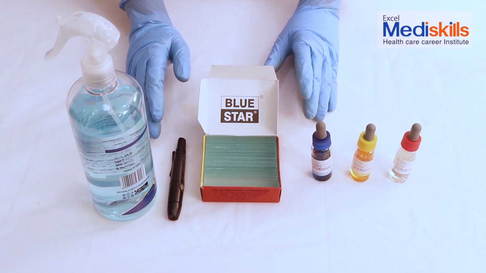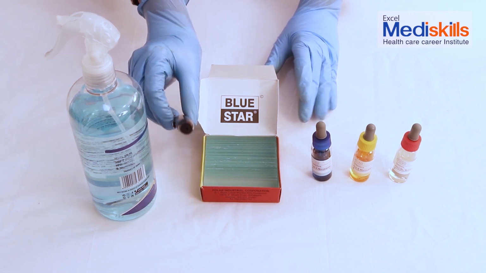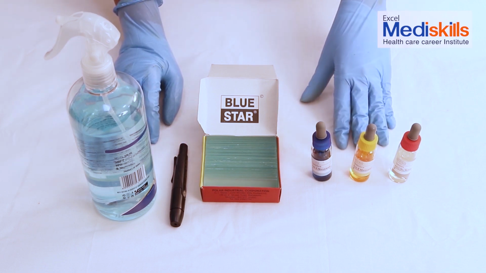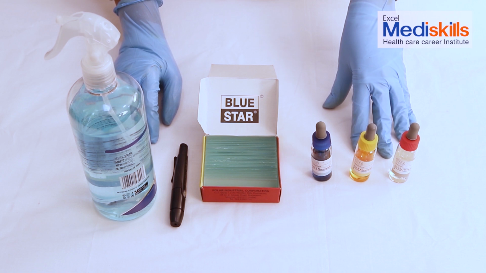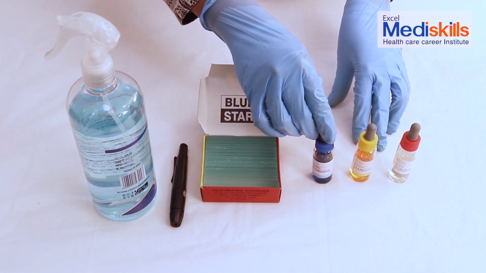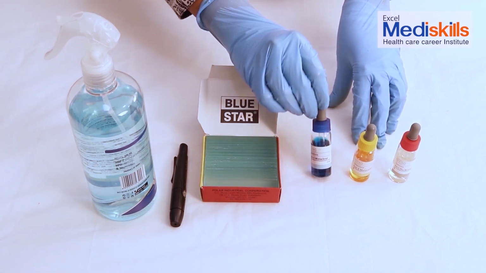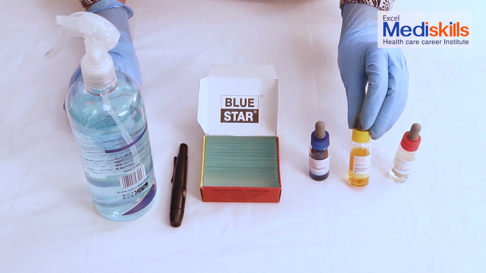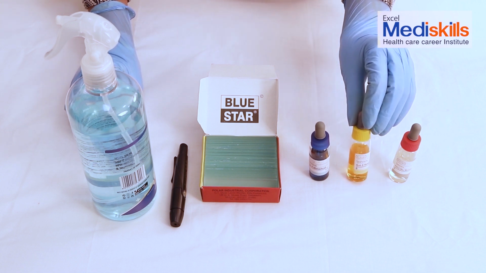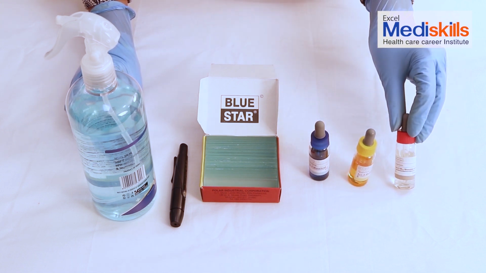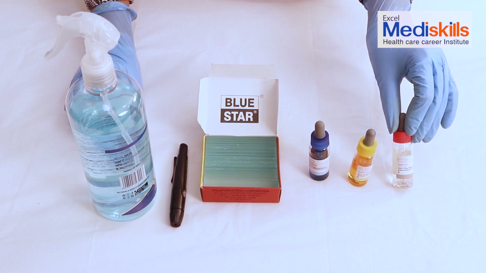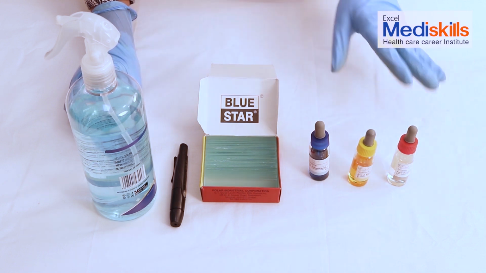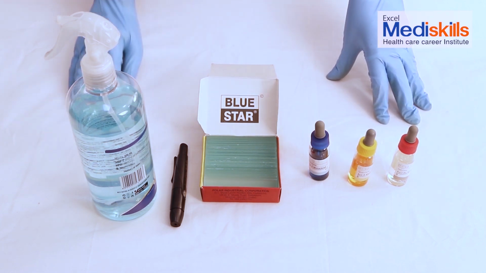In order to take out blood, we need to prick, and for this we have here a sterile needle and a pricking pen. And the antibodies which are required are these 3 solutions. This blue colored bottle is solution A or antibody A solution. The next bottle after blue is the yellow bottle, and this yellow colored bottle is antibody B or solution B. The colorless or transparent bottle here is antibody D or solution D. With the help of these 3 solutions, we will detect the blood group.